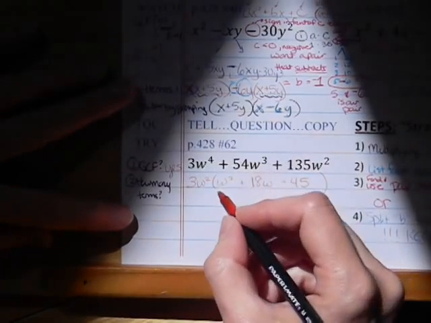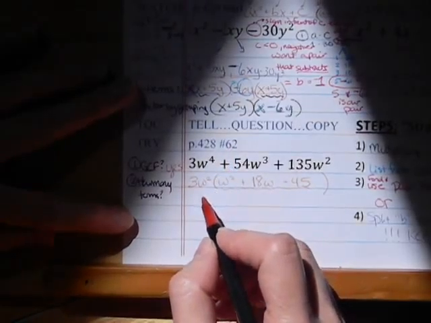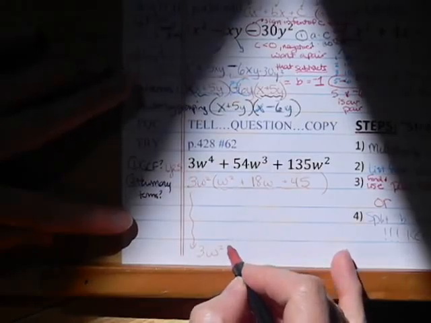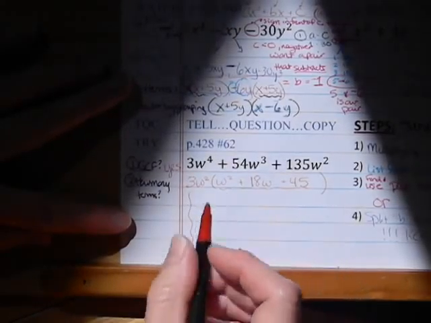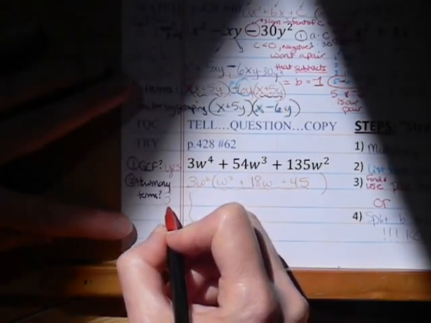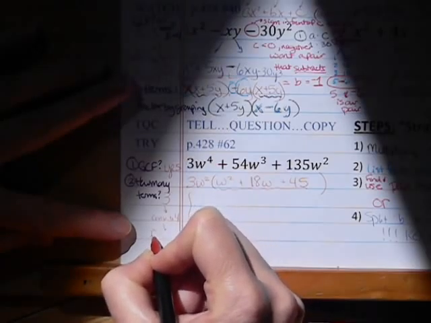Now how many terms are left inside here? And we want to just make sure that 3w squared makes it all the way into our answer. We don't want to leave that GCF out, so I'm going to bring it down right now. How many terms are left over? There's 3, which means that we're going to convert it to 4 so that we can factor by grouping.